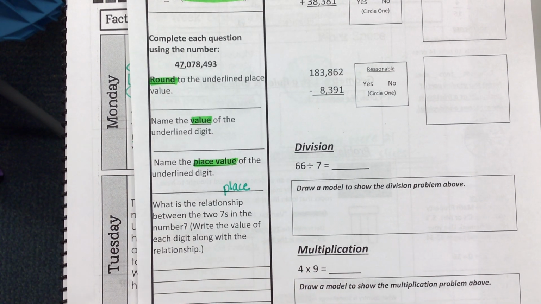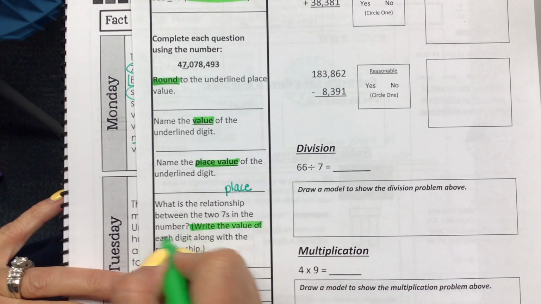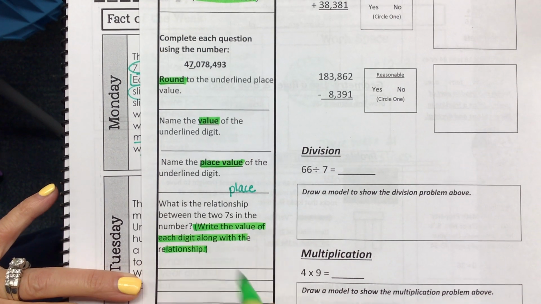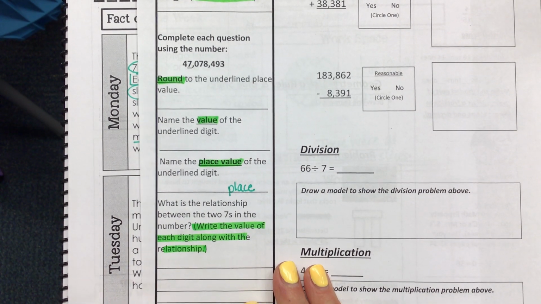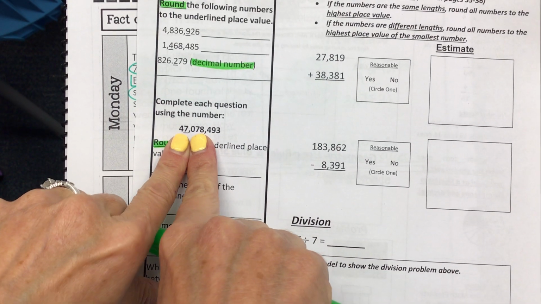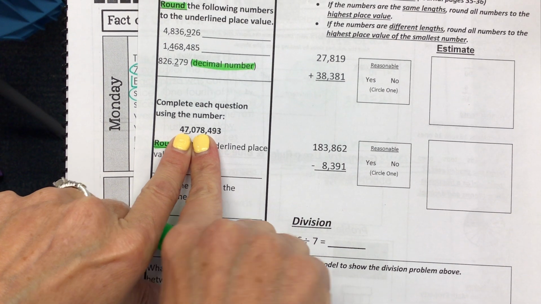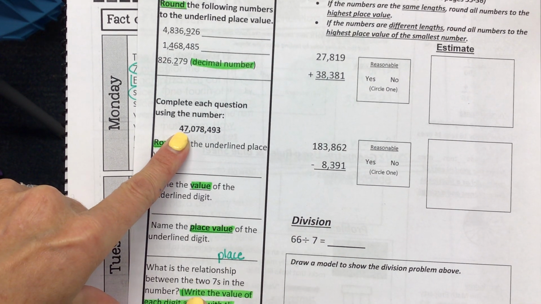Okay, what is the relationship between the 2 7s and the number? Note this direction. Write the value of each digit along with the relationship. Last week, some of you missed it because you did not tell me the value of each 7. Okay, that's easy. Don't miss it for not following directions. Okay, highlight that so you don't forget.